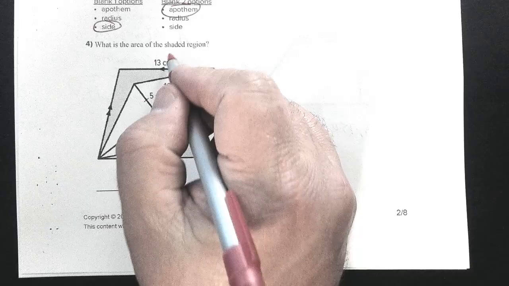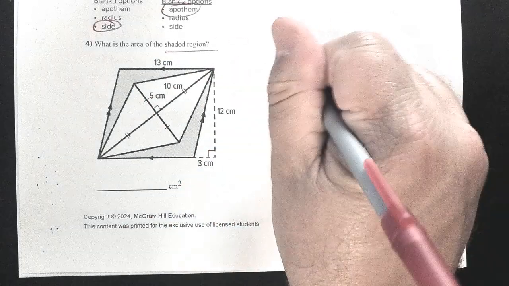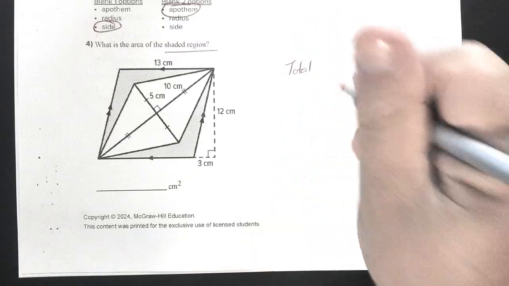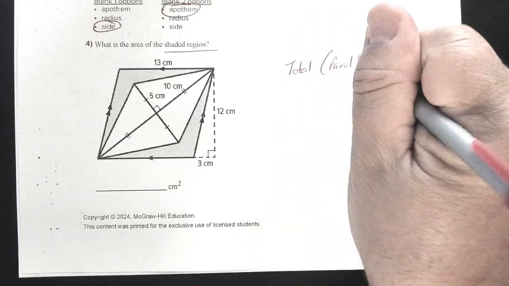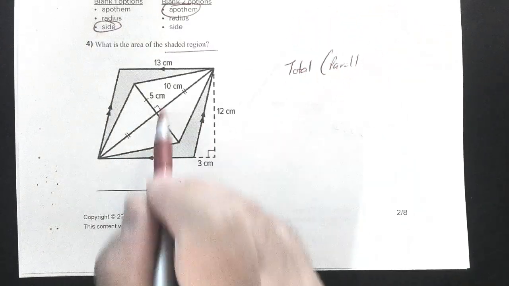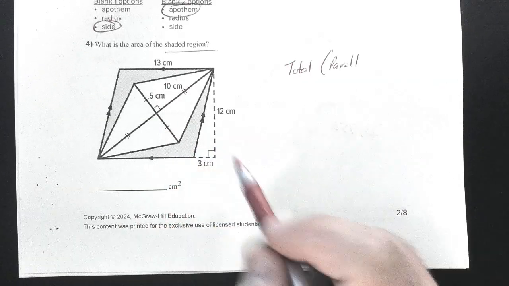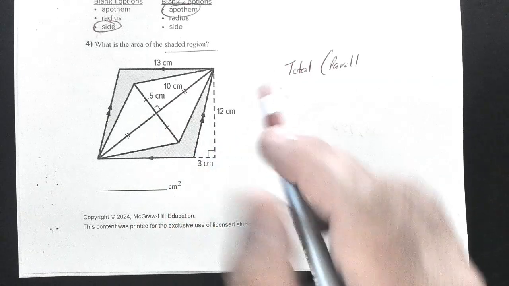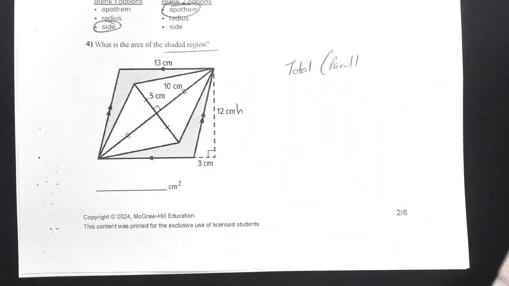All right, number 4, the shaded area. You can see it a little better. I had to color it in at school. So what's the area of the shaded region? So we're going to find the total, which is the parallelogram. We know that because opposite sides are parallel. Opposite sides are congruent. They just gave us the actual height over here, so they cut us some slack instead of making us look at the slant height.